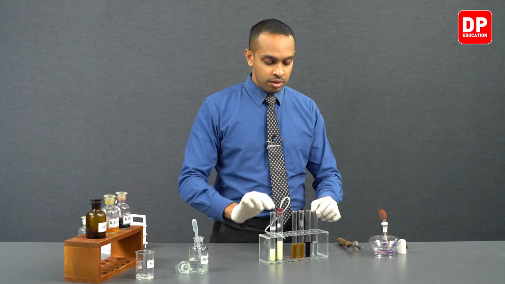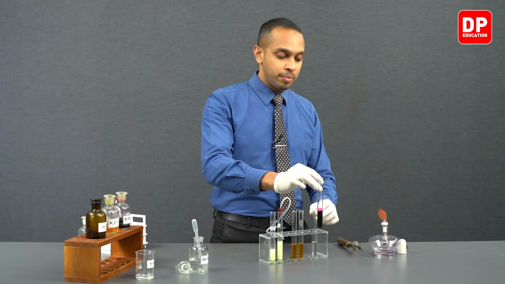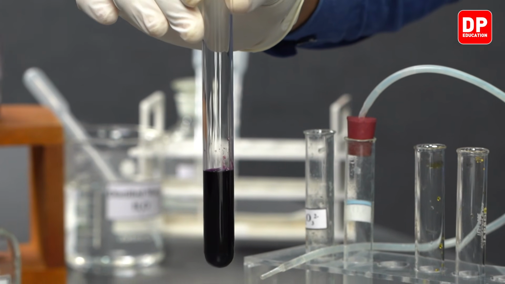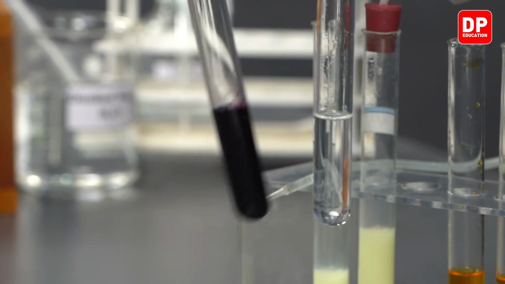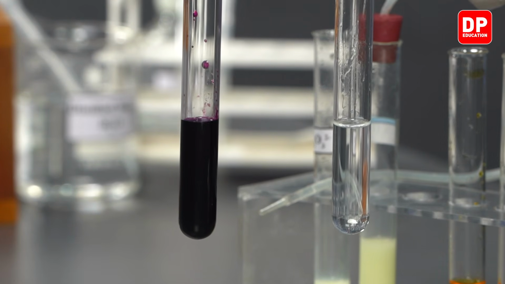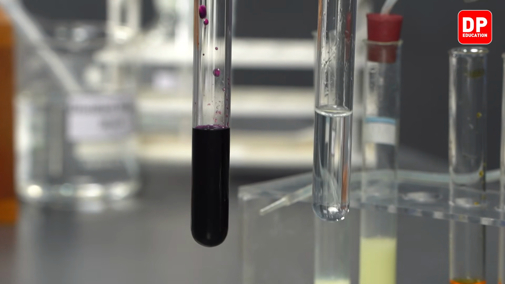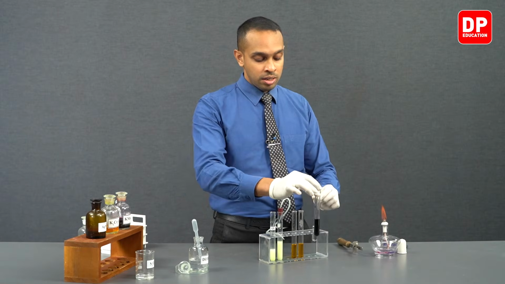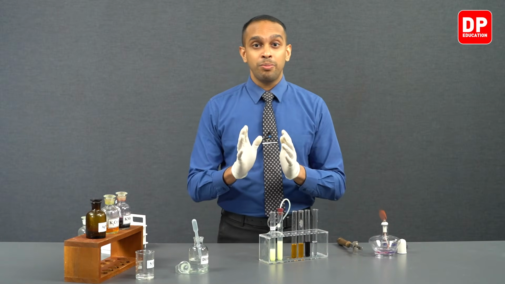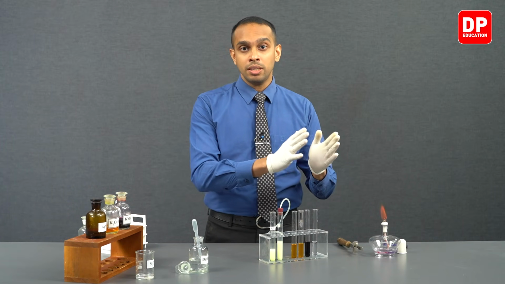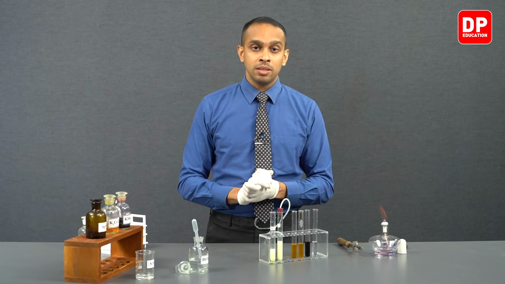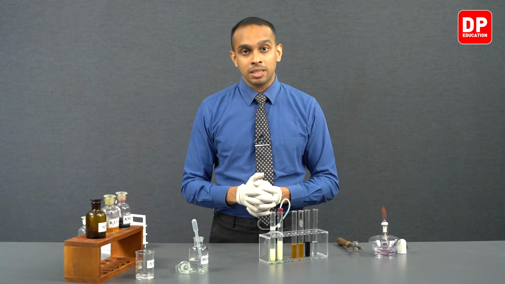If you observe the color of the potassium permanganate before we sent sulfur dioxide through it and after, you can clearly observe that the purple color has completely disappeared because it has gotten reduced to form Mn2+. Permanganate ions, which are purple in color, turned into Mn2+, which appear colorless in aqueous medium. And as this happened, sulfur dioxide turned into sulfate ions.